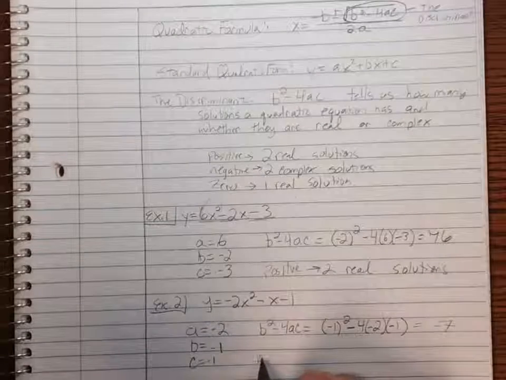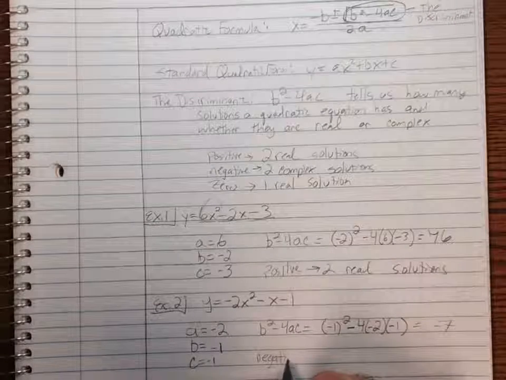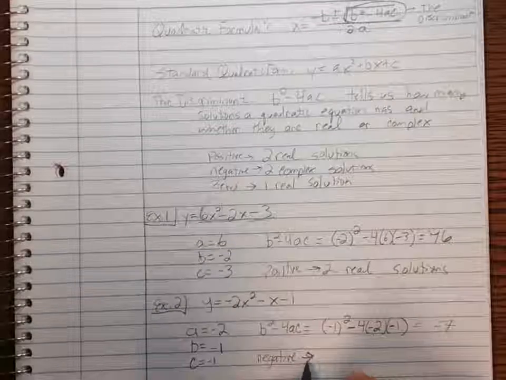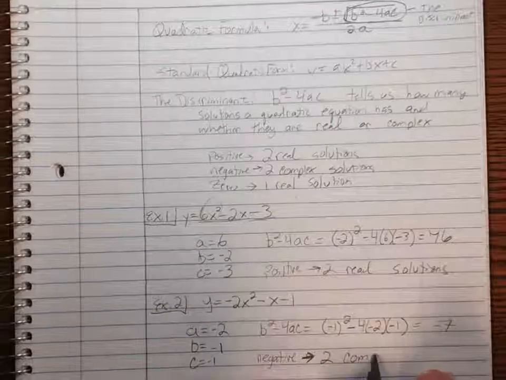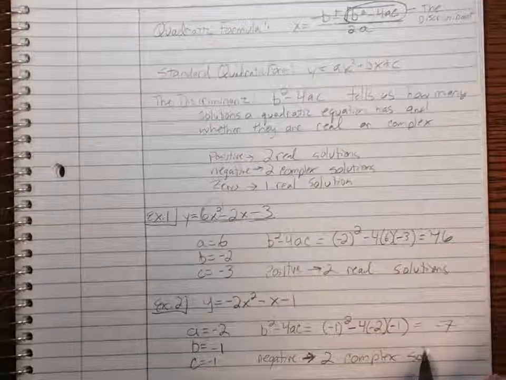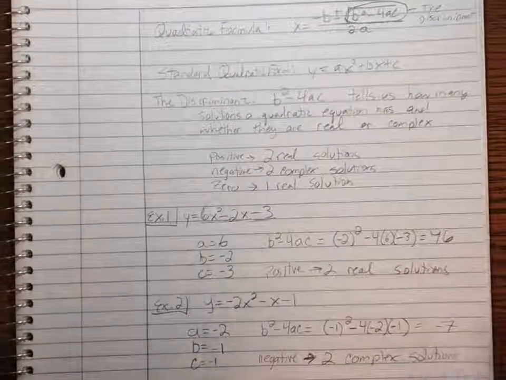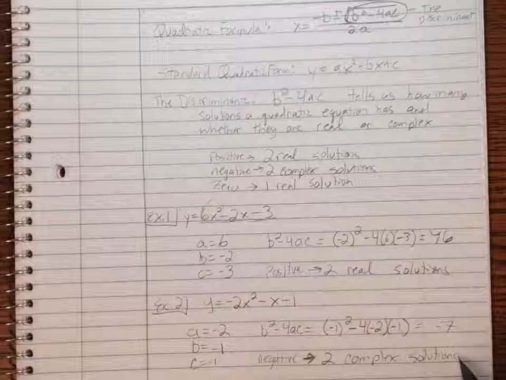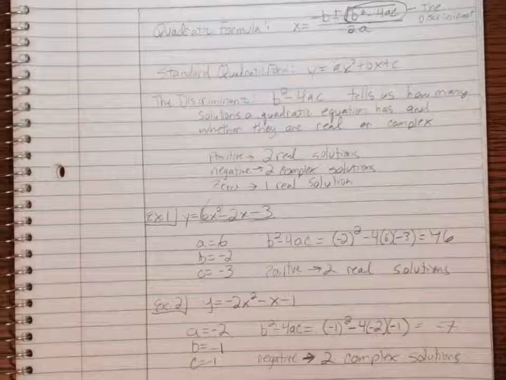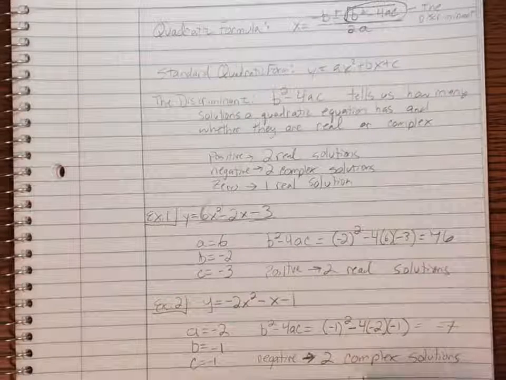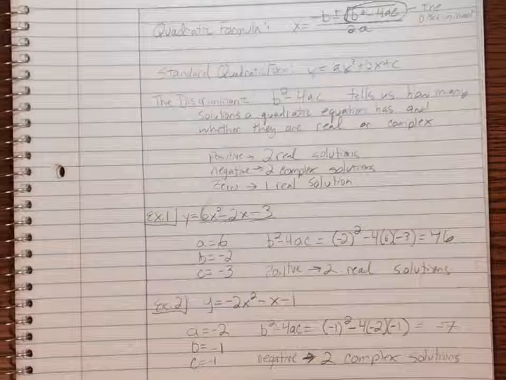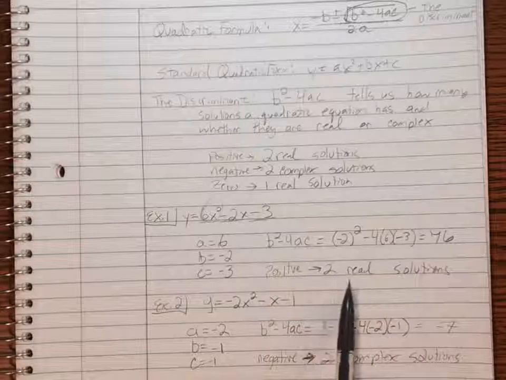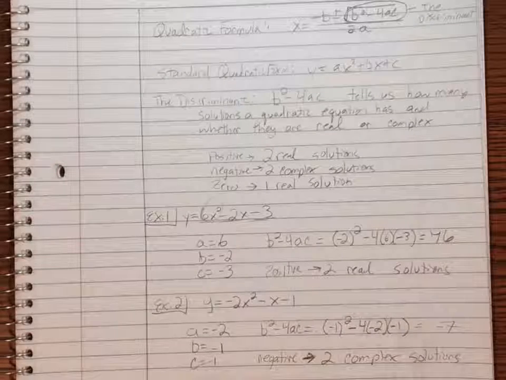So that is a negative answer. That means there are 2 complex solutions. And when we solve stuff using the quadratic formula, which will be a much longer video, I will talk about what that means. It's good to know this because how we end up handling the quadratic formula changes a little, whether we're dealing with real solutions or complex solutions.